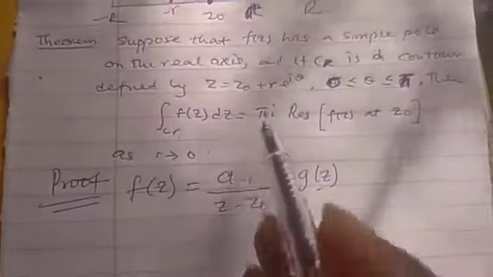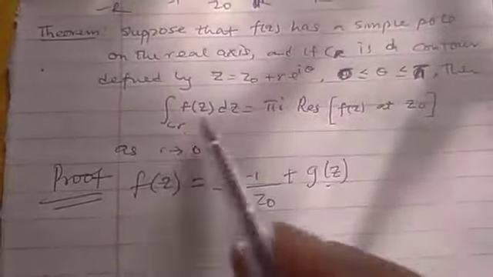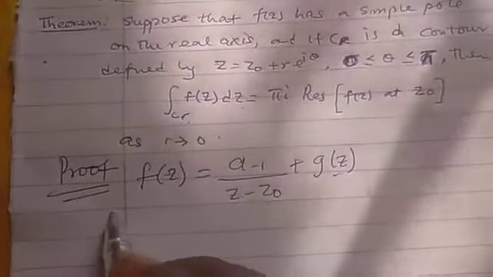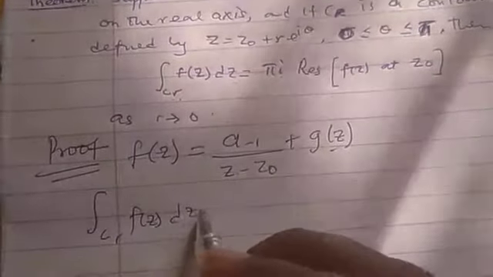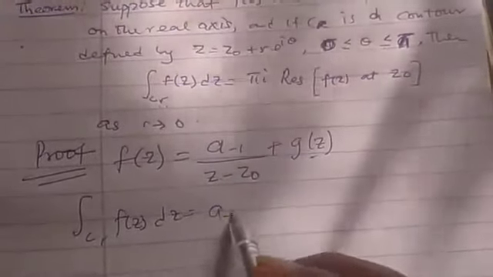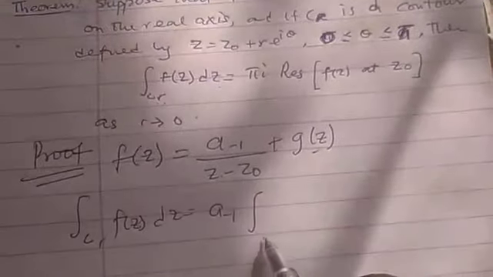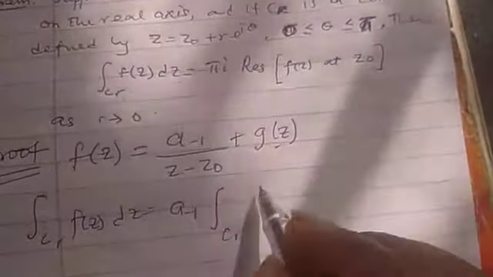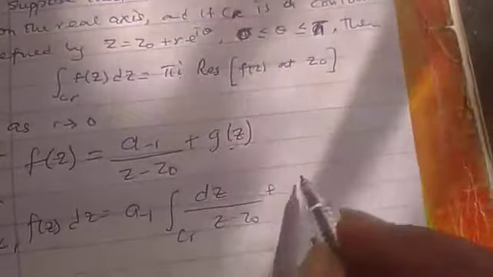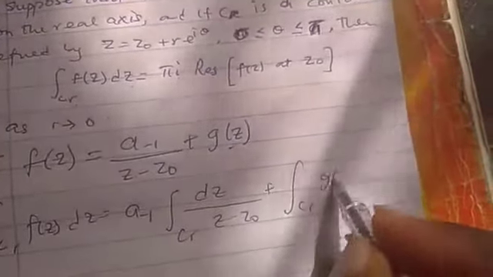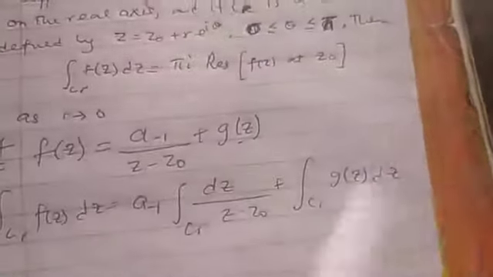Now you integrate it along this C_R. Therefore, the integral over c small r of f of z dz will be equal to a minus 1, so for this one now, this will be the integral over c small r of dz over z minus z naught plus the integral over c small r of g of z dz.